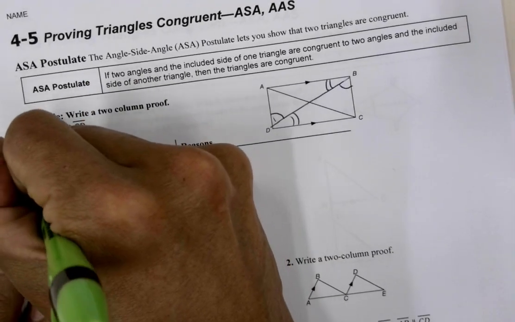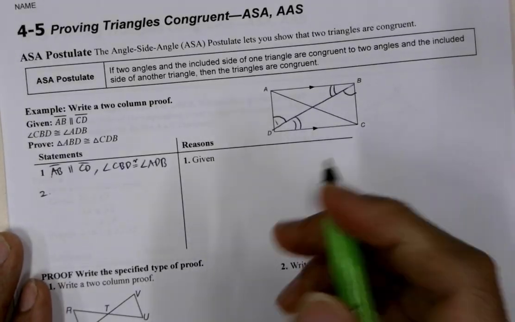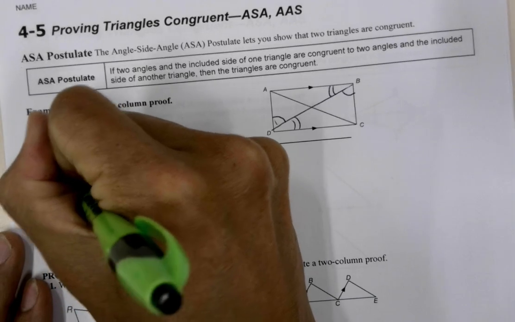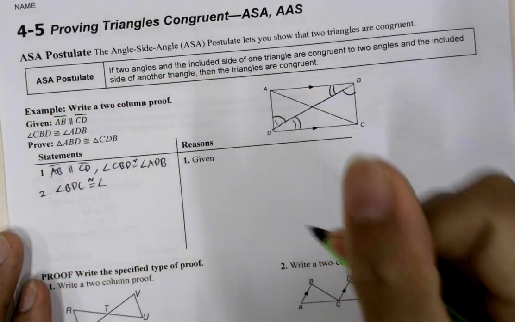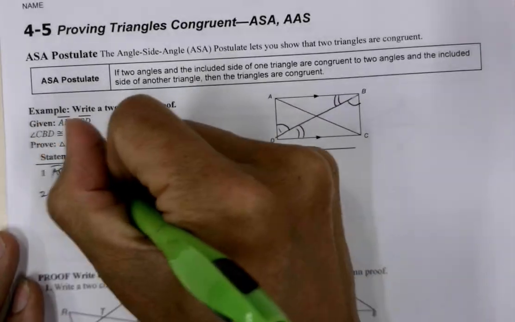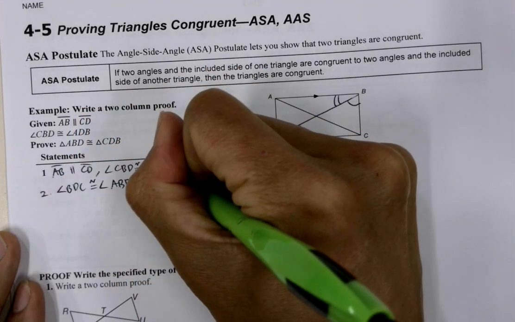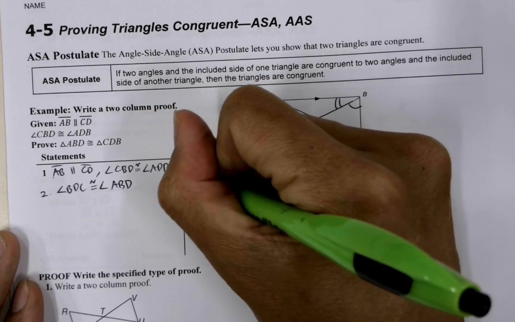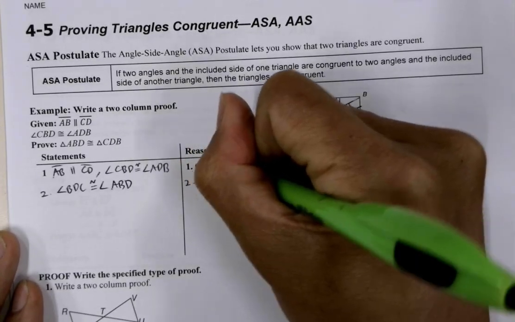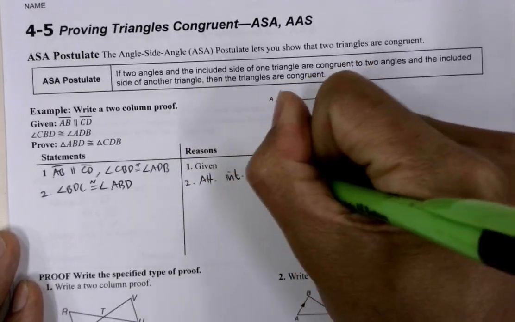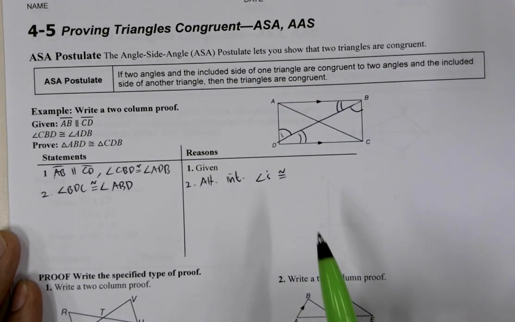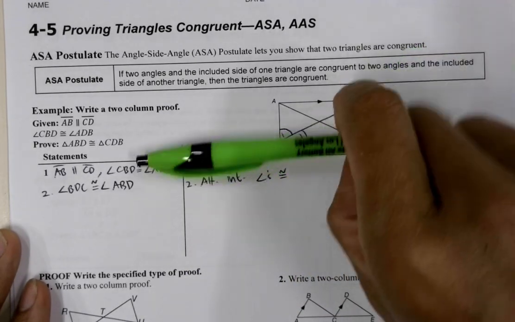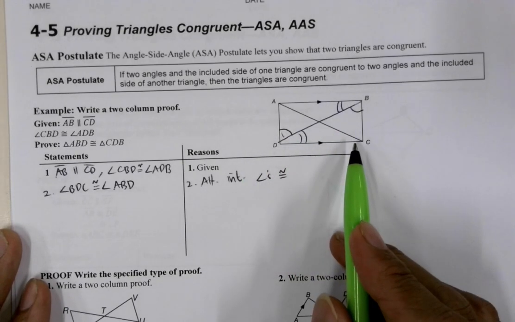So I'm going to say that. Number 2 is that angle BDC is congruent with angle ABD. And then the reason for that is alternate interior angles are congruent when cut by a transversal through two parallel lines.